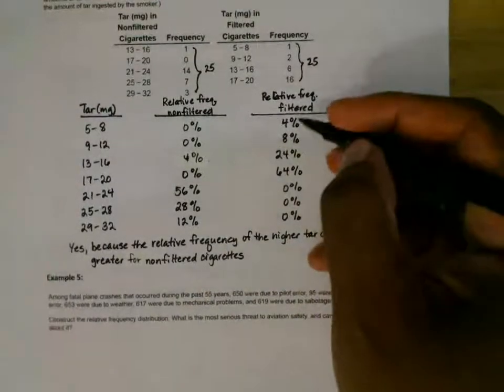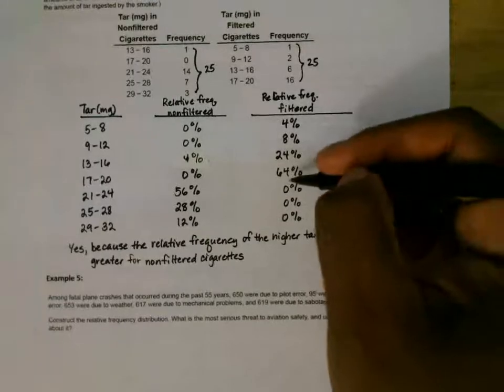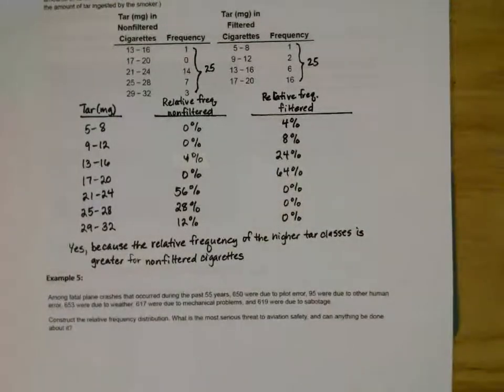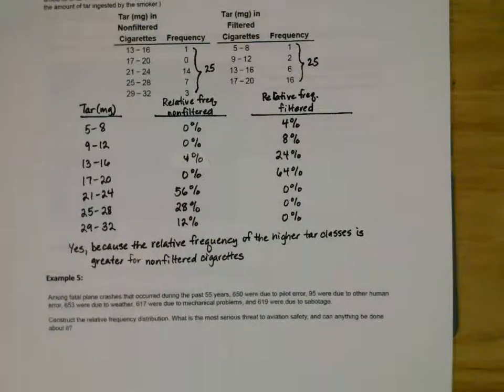Because if you look at the filtered cigarettes, the tar amount in milligrams is no higher than 20, whereas in the non-filtered it is higher. The highest is at 32.